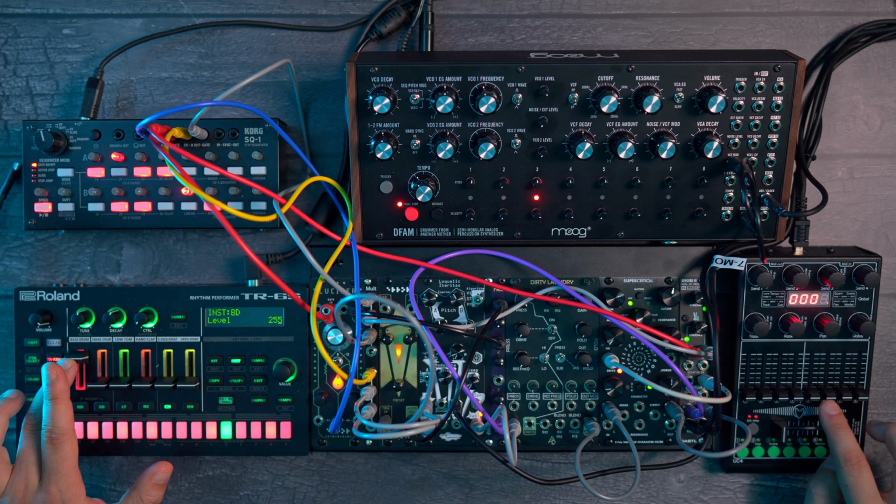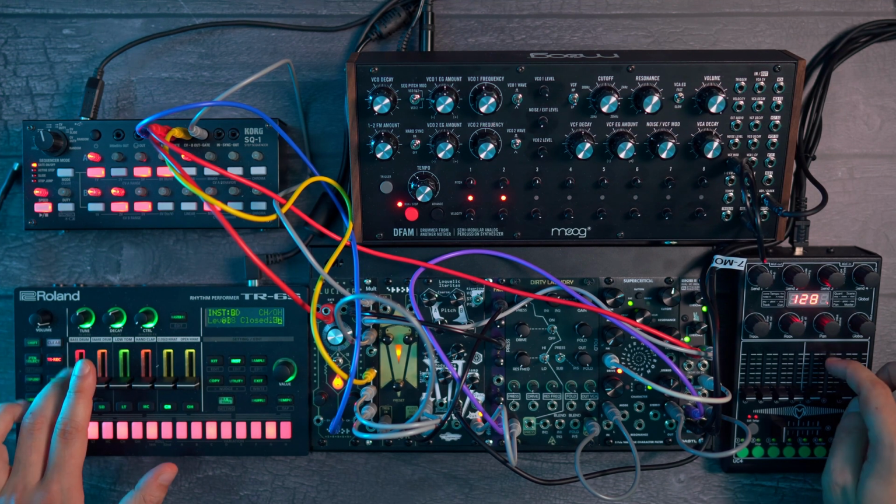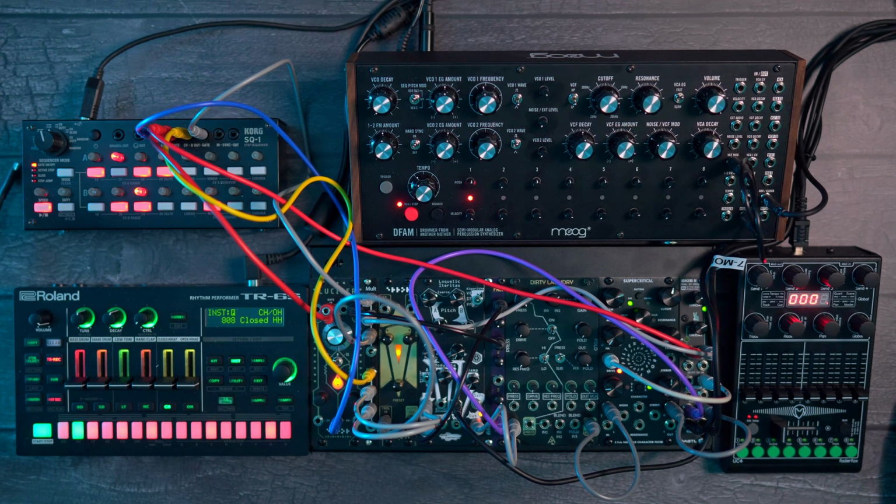So this way I can have both my kick and my DFAM synchronized. That was the first thing, to synchronize everything. Huge headache, to be honest, all the time making sure everything is in sync.